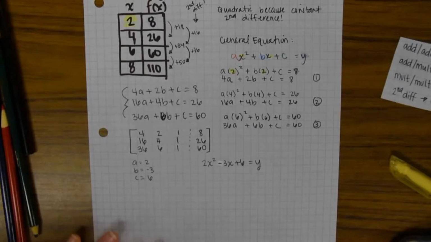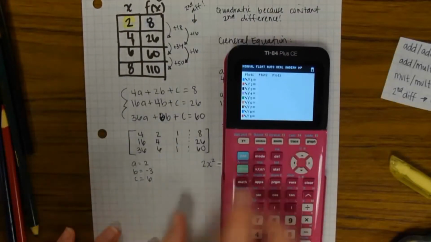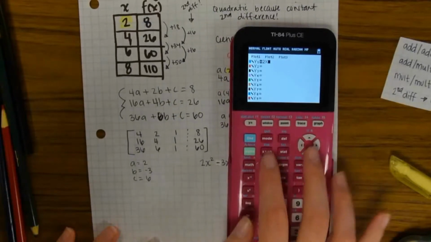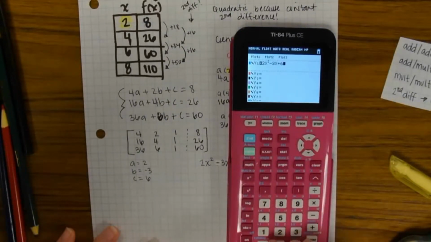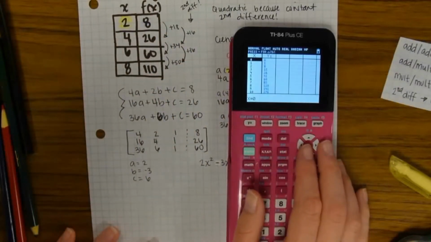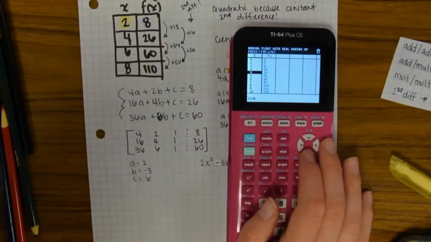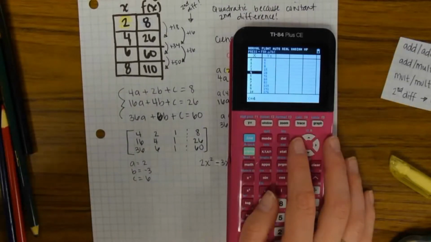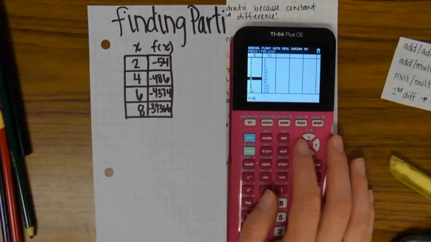We love double checking our answer. So let's go into y equals and put our new equation in. 2x squared minus 3x plus 6. And let's make sure we get this in our table. 2, 8. Perfect. 4, 26. Perfect. 6, 6.